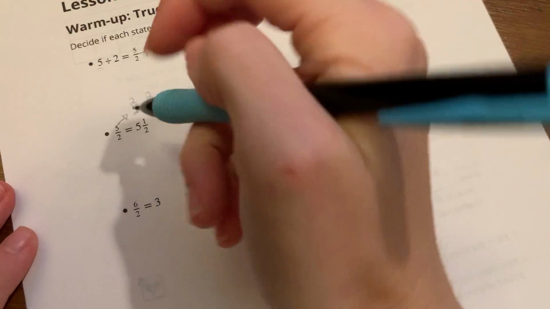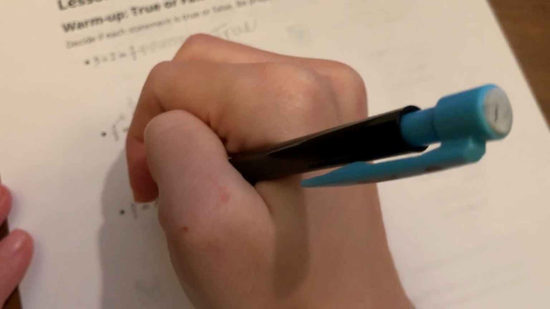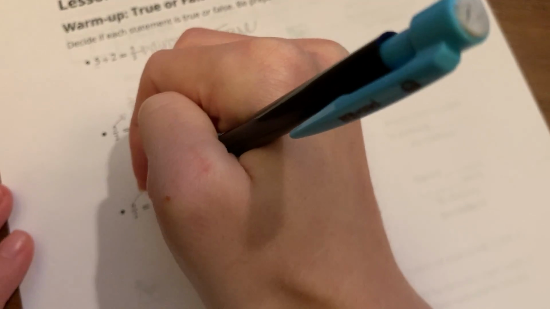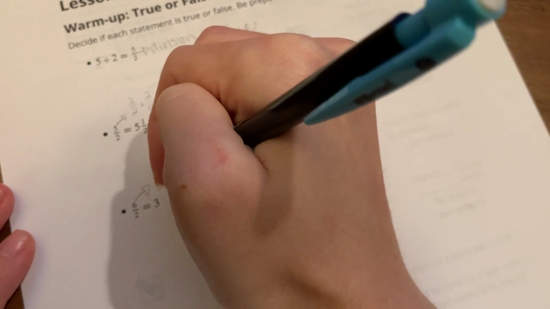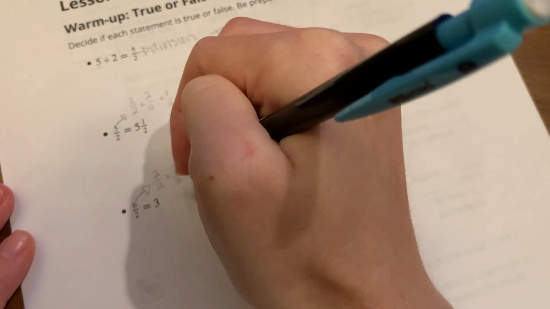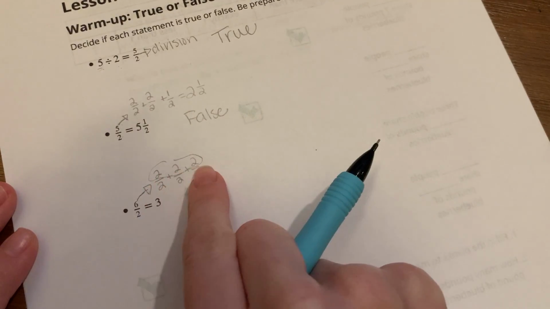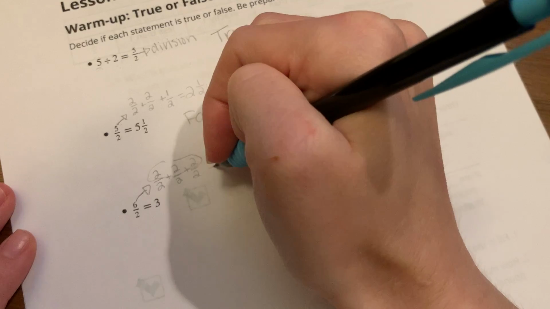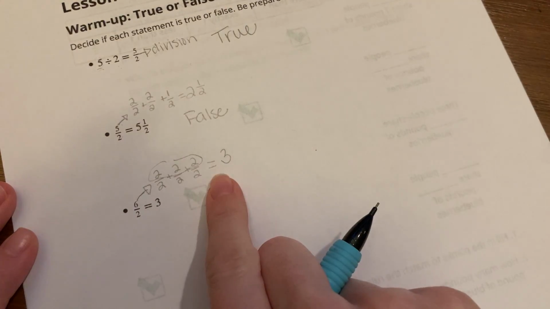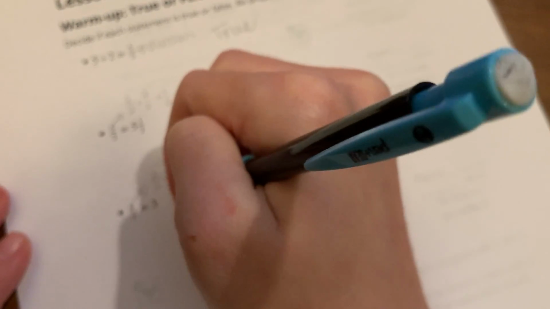All right, so I'm going to use my method again of pulling out wholes. So I can pull out a 2 over 2 plus a 2 over 2 plus a 2 over 2. So I still have 6 here. As you can see, I have 2 plus 2 plus 2, which equals 6, which gives me a total of 3 wholes. So this is, in fact, true.